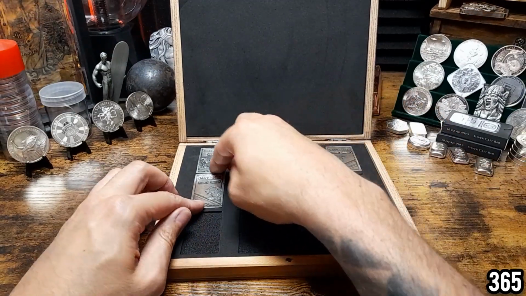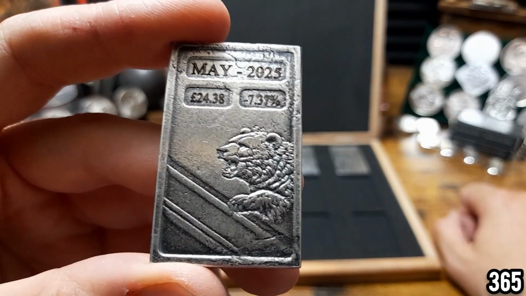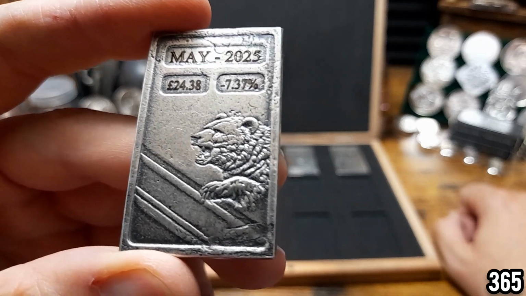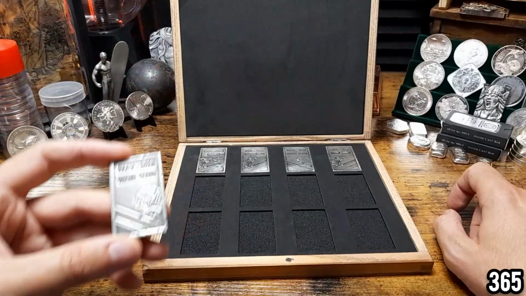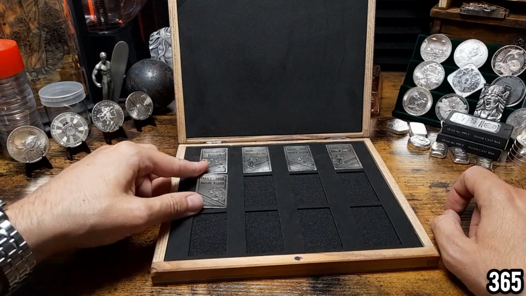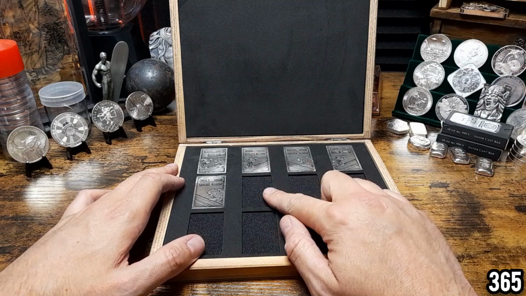If we move on to May, we have a slight drop again. So it's back down to £24.38. And that is a drop of 7.37%. And if you've just seen the charts that I've shown you at the beginning of today's video, you'll know that the next bar is going to be a bull.